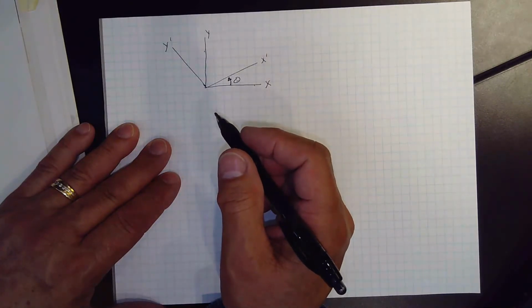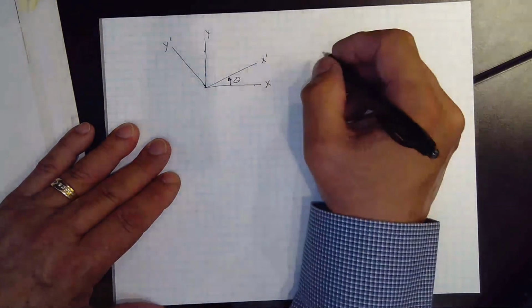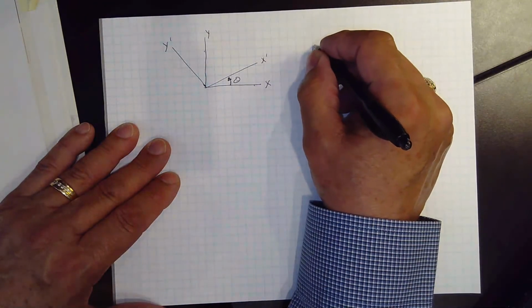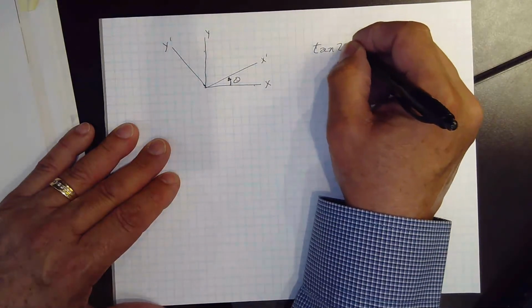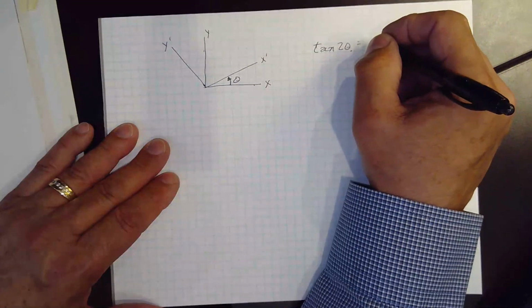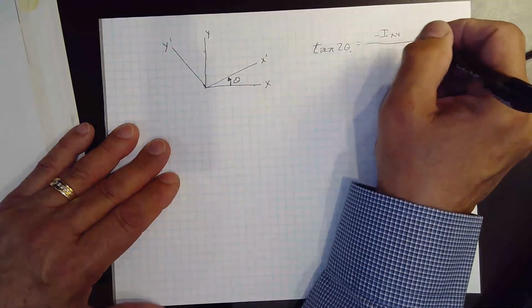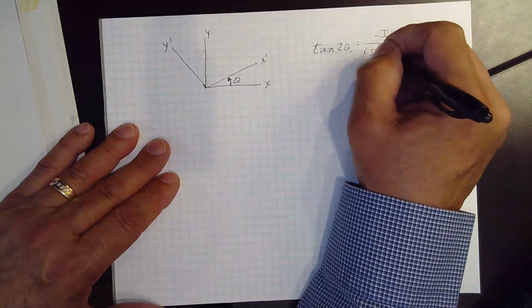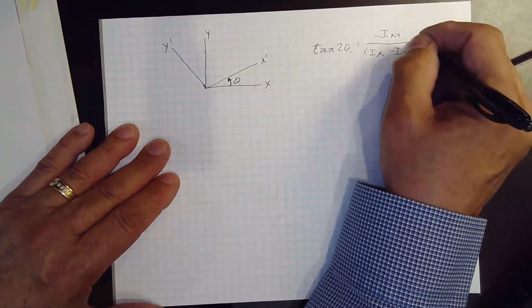What we can show is that the tangent of 2 theta is equal to negative Ixy over (Ix minus Iy) over 2.